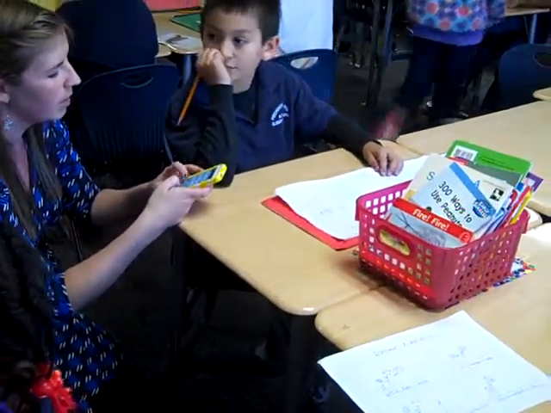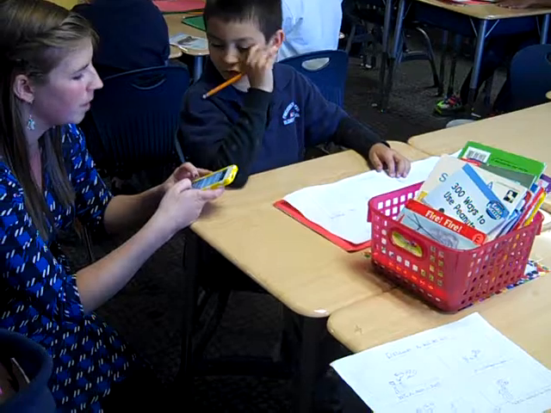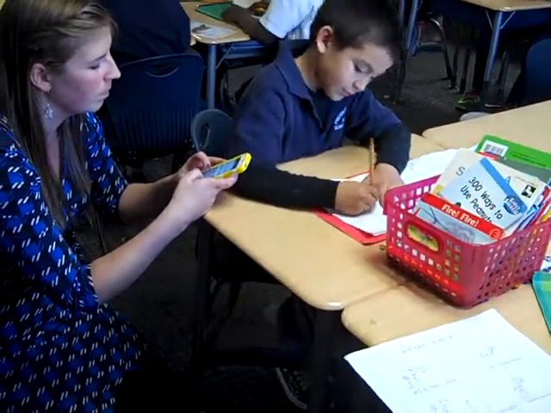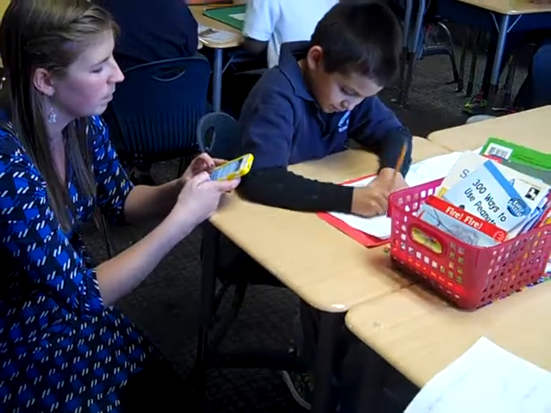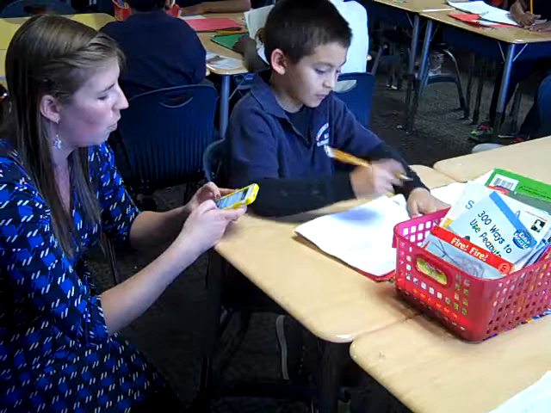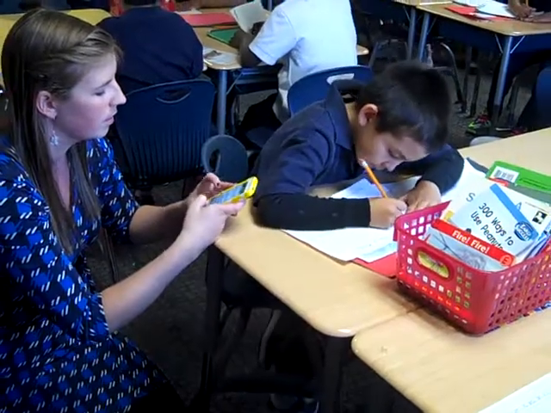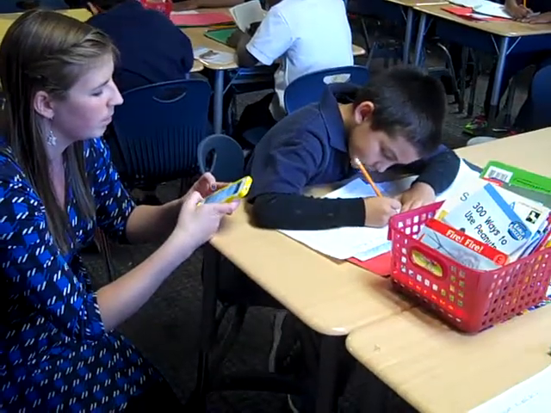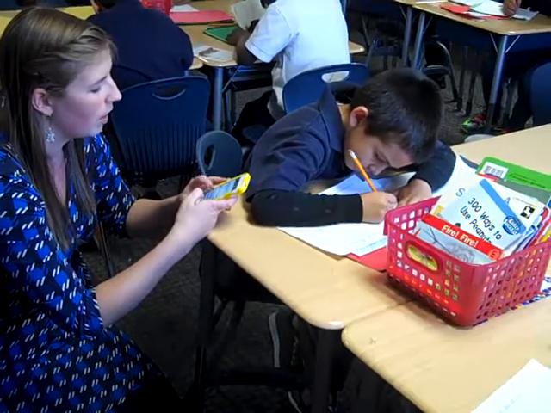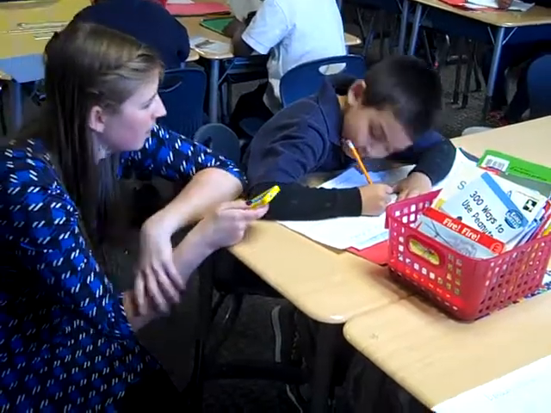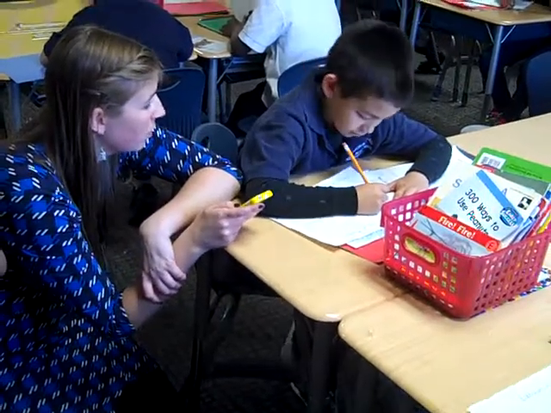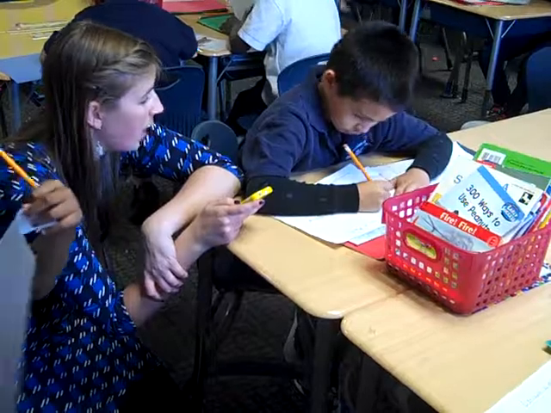It's really good that you're using the different kinds of monkey paper. But you need to use only facts. I'm going to check to make sure that you finish this page with real different kinds of monkeys.